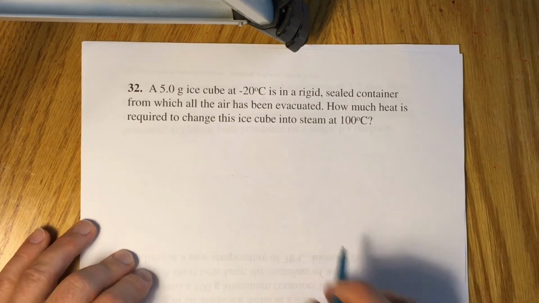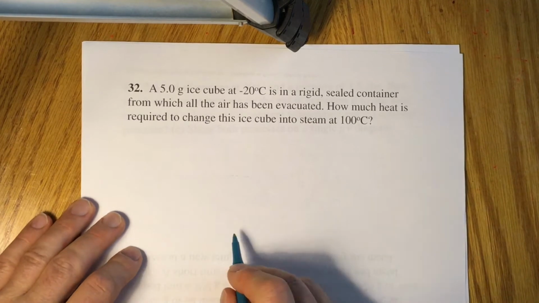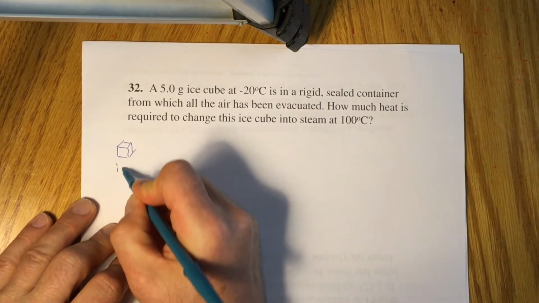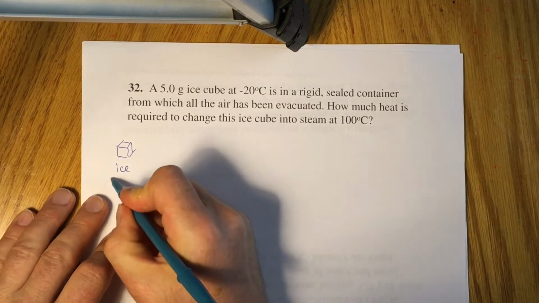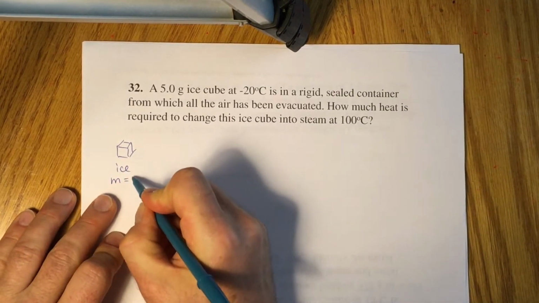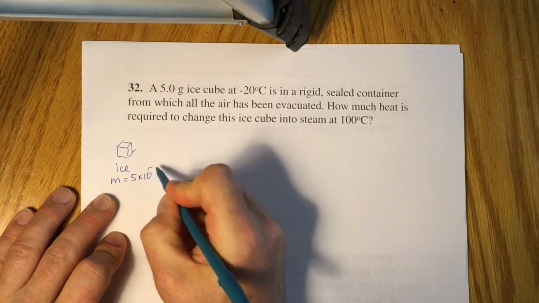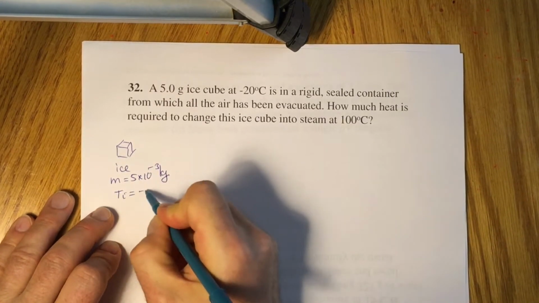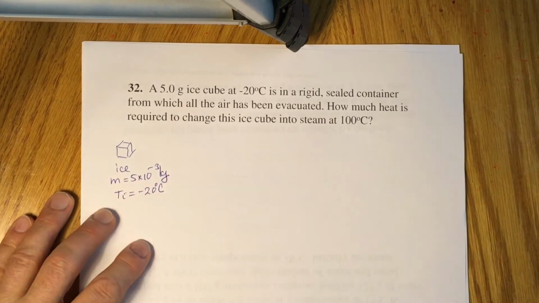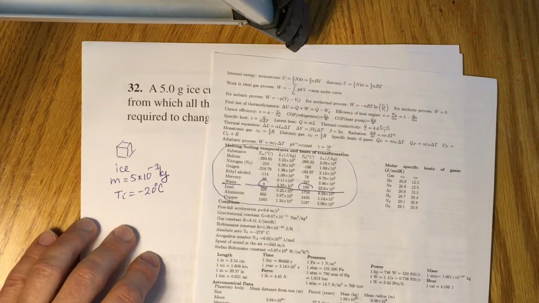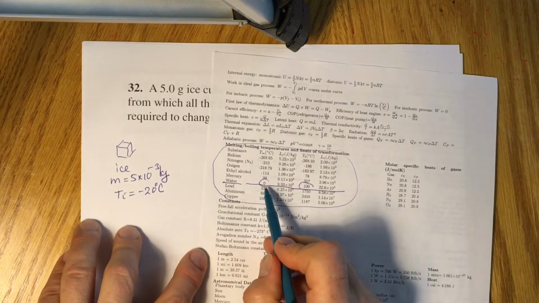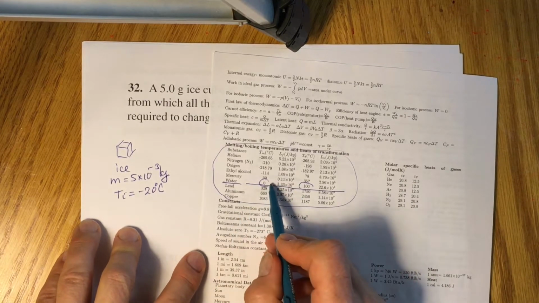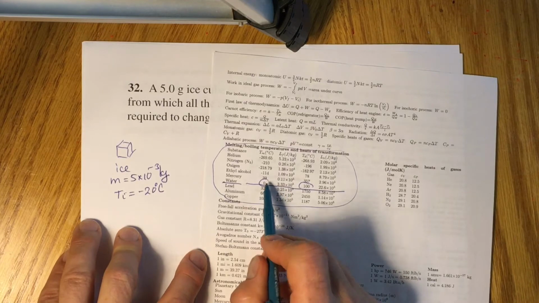So, we will start from our ice cube. We have the ice cube at the very beginning. This is ice. We have the mass of the ice, which is 5 times 10 to the negative 3 kilograms. We have the initial temperature, negative 20 degrees Celsius. Now, we have a phase transition, melting of the ice into water at 0 degrees Celsius. We can find this from our table in our formula sheet.